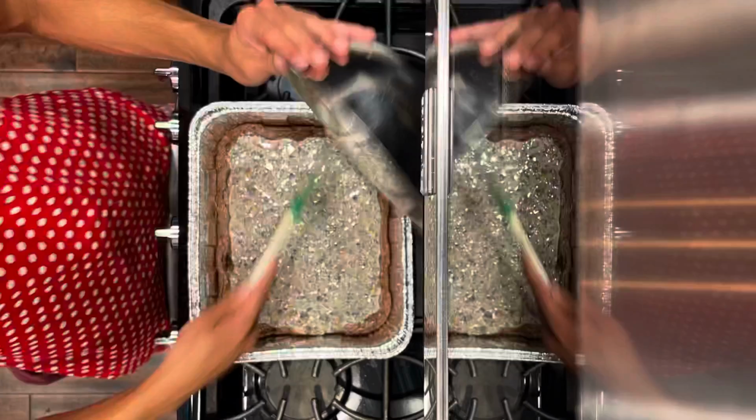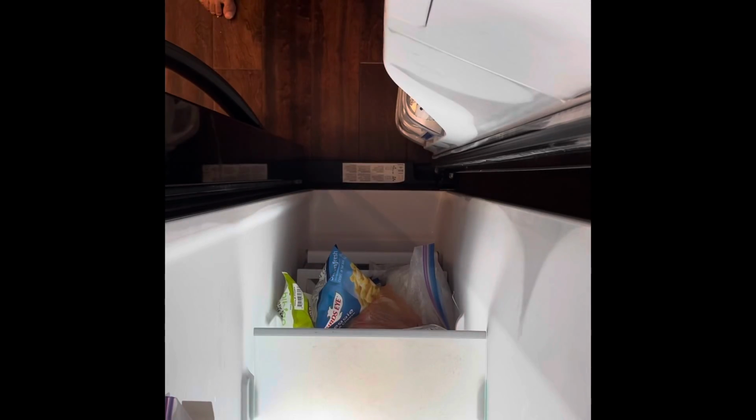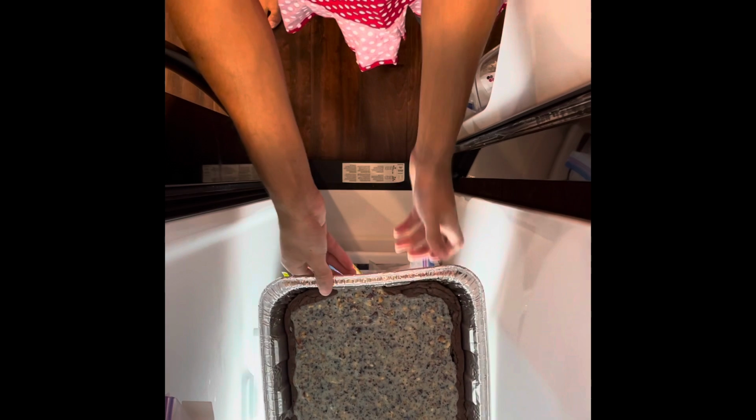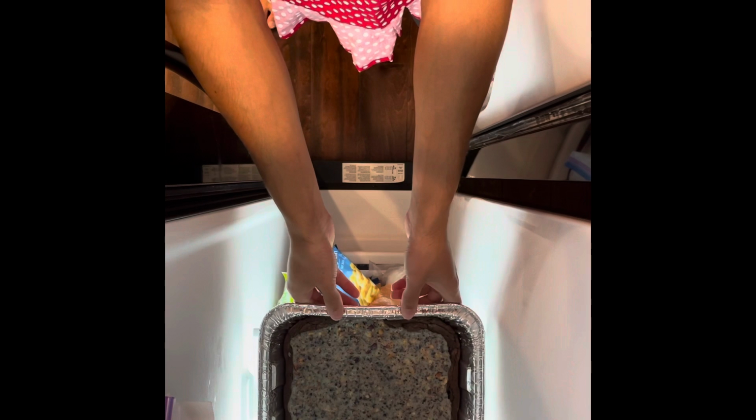After taking the brownies out and letting them cool, we pour the hazelnut center on top of the brownies and put them in the freezer for 30 minutes. Also, by freezing the brownies, we prevent them from overbaking in the next step.